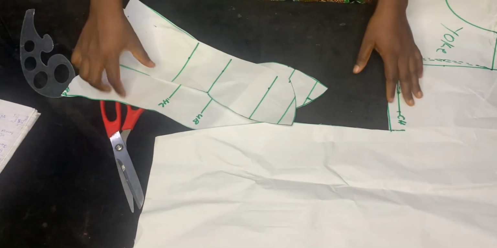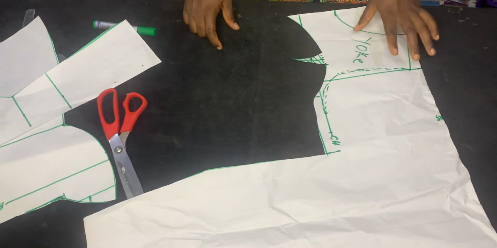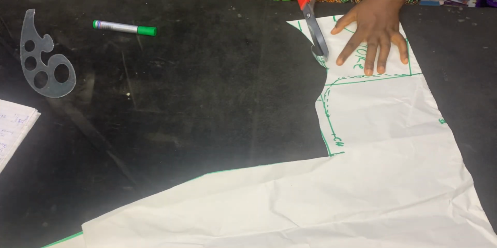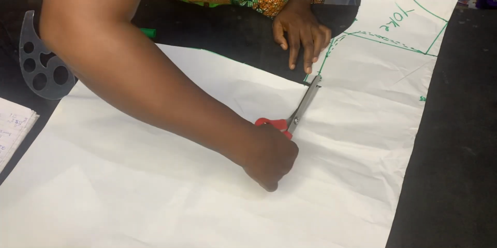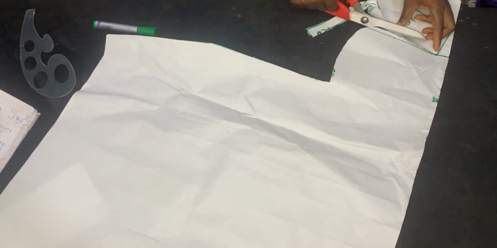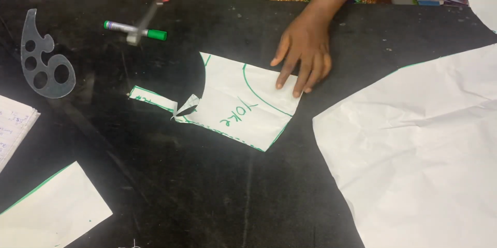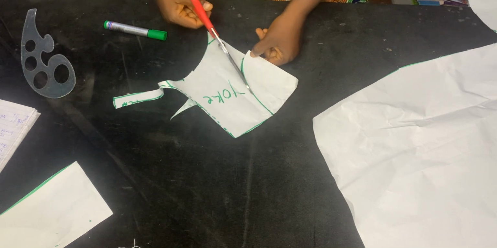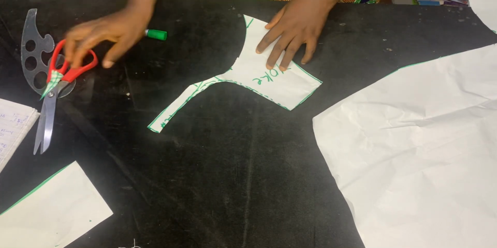So we are done now. So if I want to make use of this yoke, I'll also go ahead and cut it out, but as I told you guys, I'm not just going to use this because this is not a shoulder dress, it's an off shoulder dress, okay. So that's it.